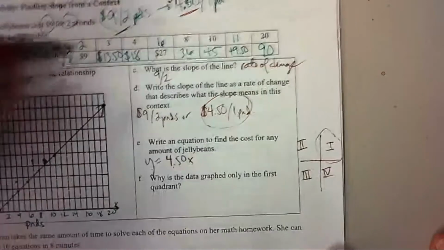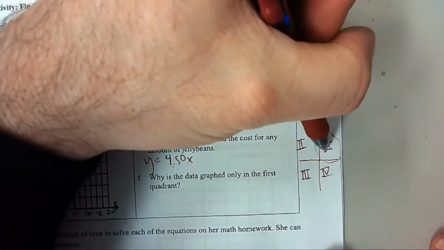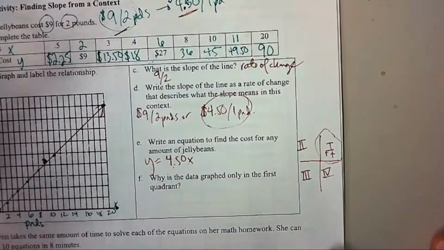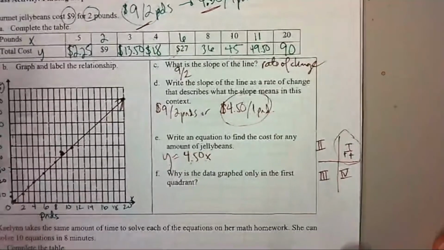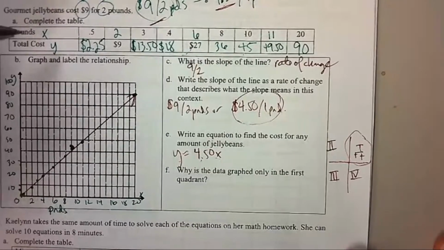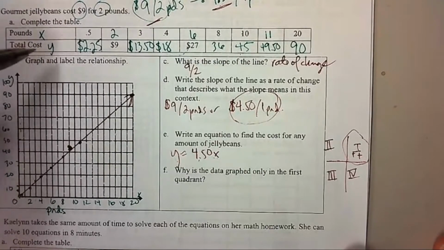And we're using that one because everything in quadrant 1 is positive, positive. Which makes sense when you talk about jelly beans, because you're not going to go into negative pounds for jelly beans. You're not going to go into a negative cost for jelly beans either.